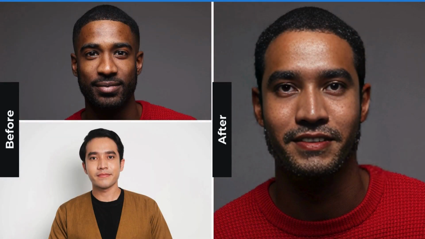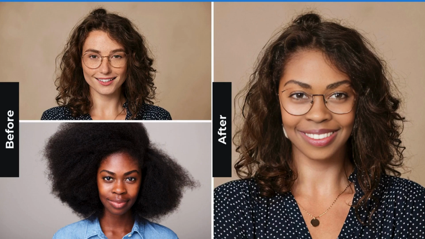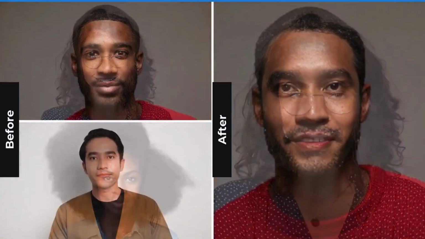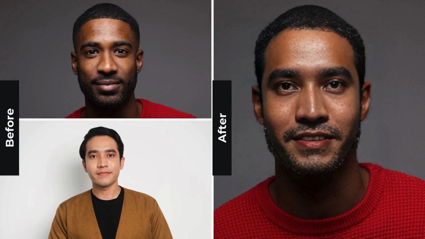So whether you are making fun edits, creative marketing materials, or unique designs, this trick will come in handy. And the best part is that you don't even need to have extensive design skills to use this tool. So if you're ready to learn how to swap faces effortlessly, let's jump right in.